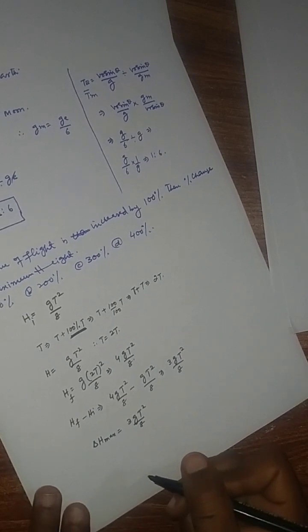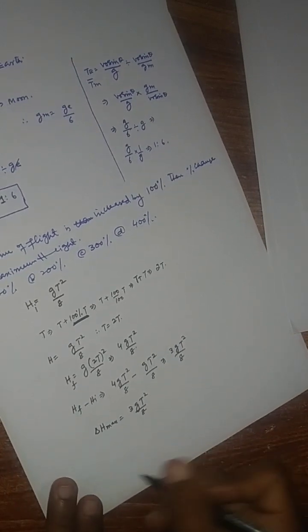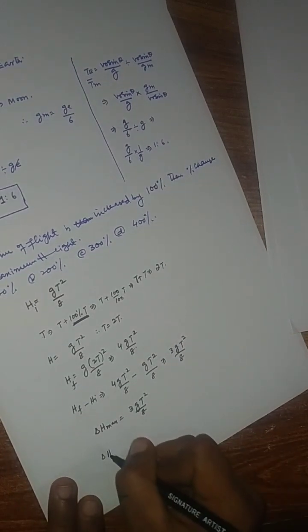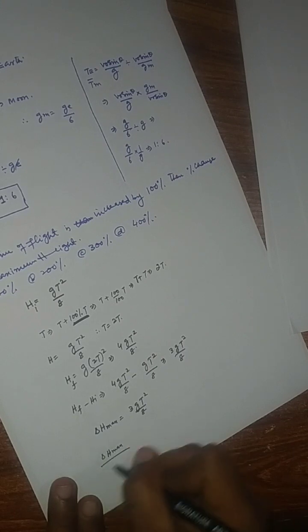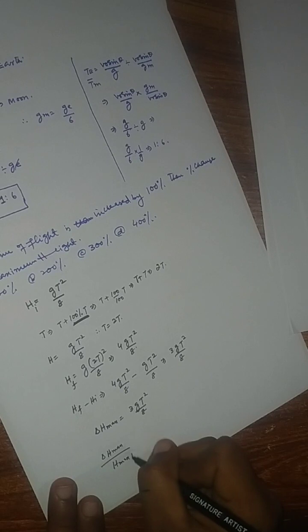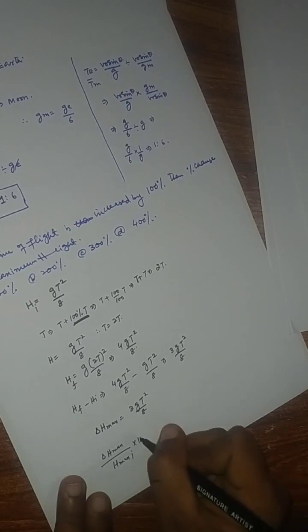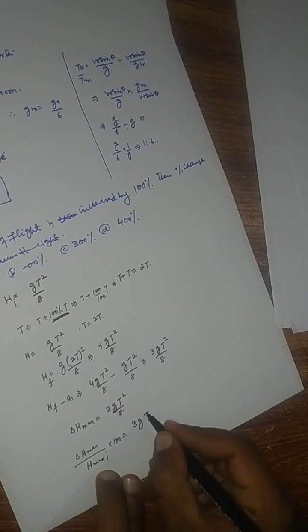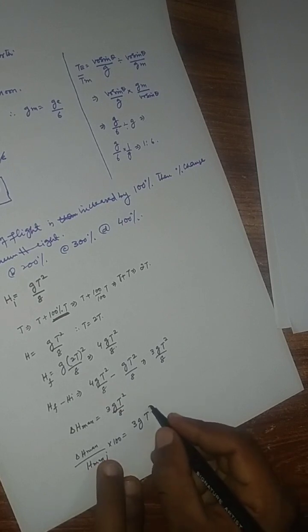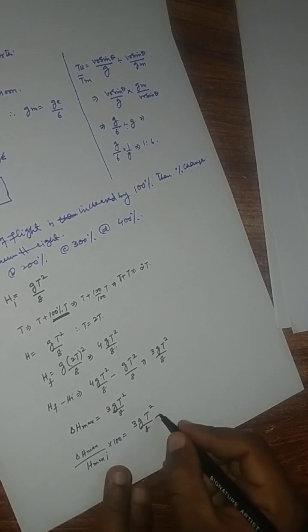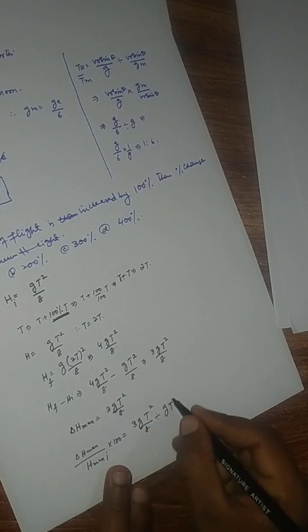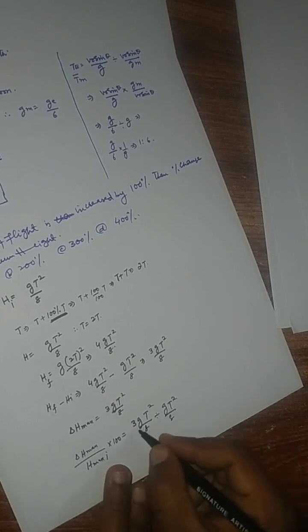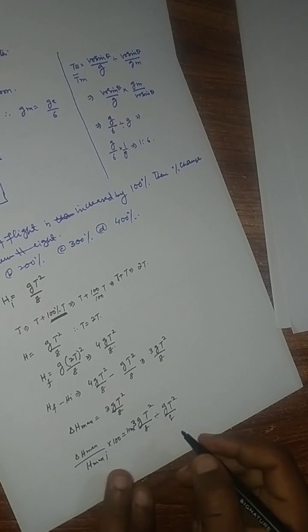Now we have to calculate the percentage change. Percentage change, we know that change upon original or initial into 100 gives the percentage change. This is 3 g t square over 8 divided by initial g t square over 8 and multiplied by 100.